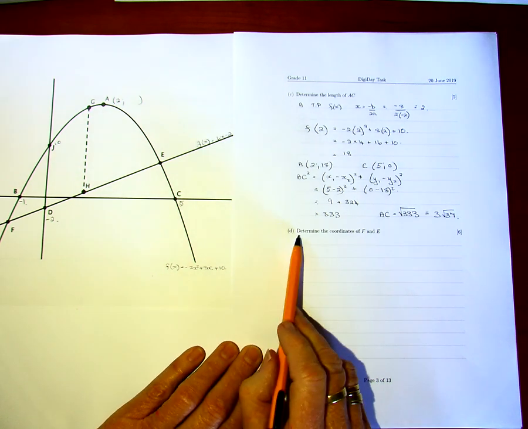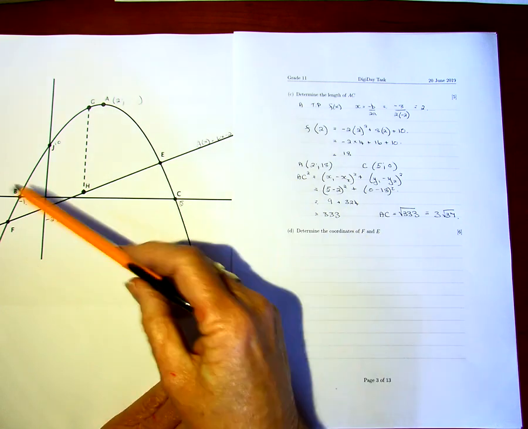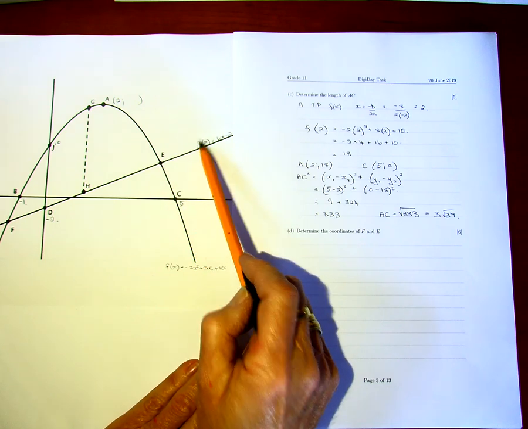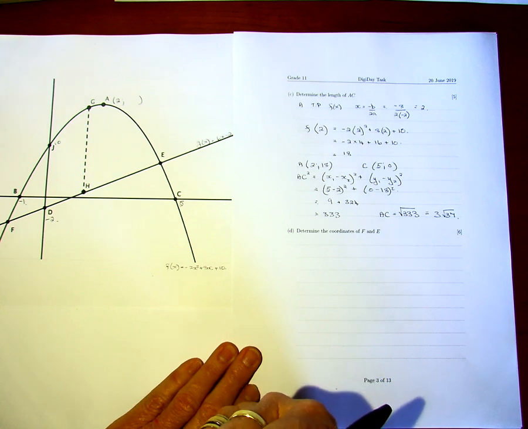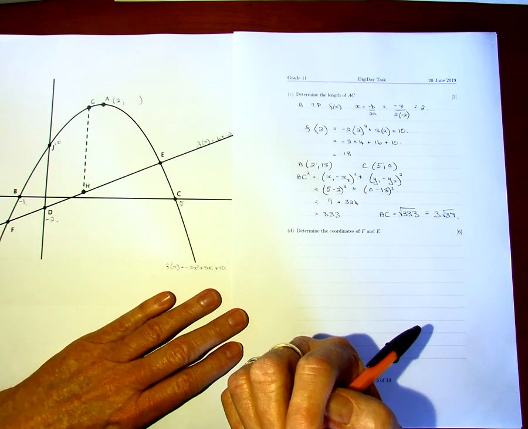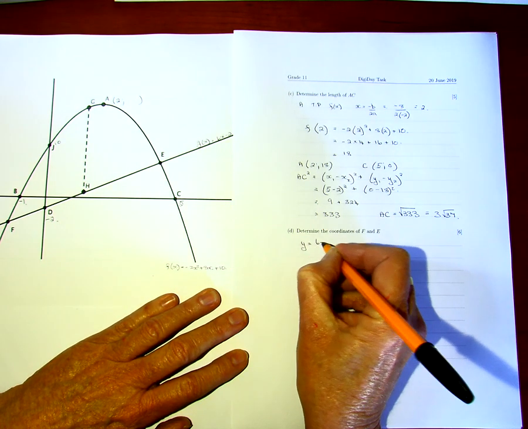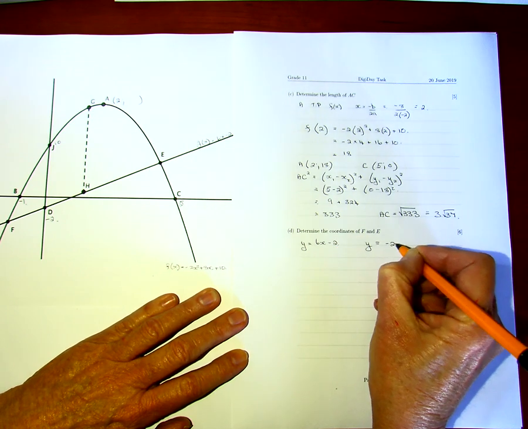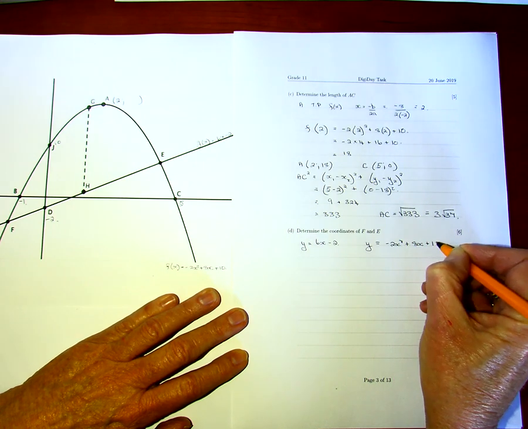The next question asks us to work out the coordinates of point F and point E. What is special about those 2 points? Well, they're the intersection between the line and the parabola. And when we calculate a point of intersection, we are always going to work out a simultaneous equation. We have 2 equations here. Y is equal to 6x minus 2, and y is equal to minus 2x squared plus 8x plus 10.